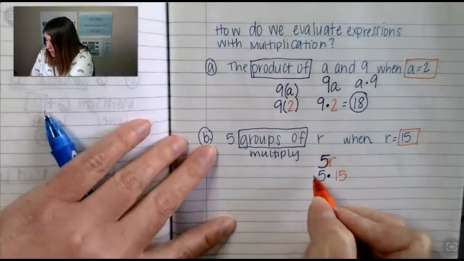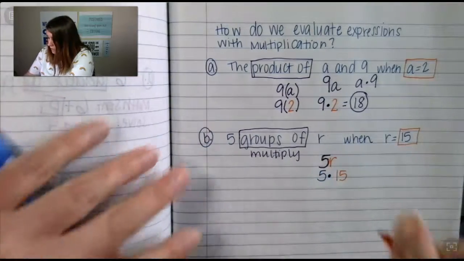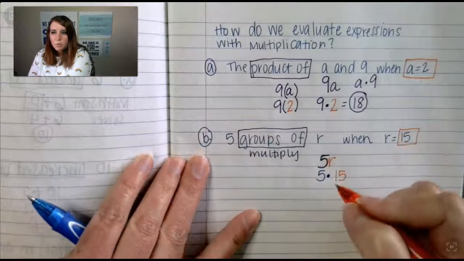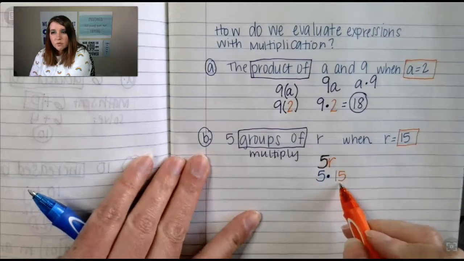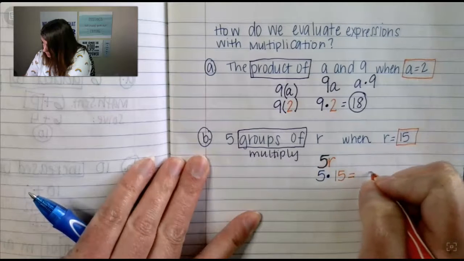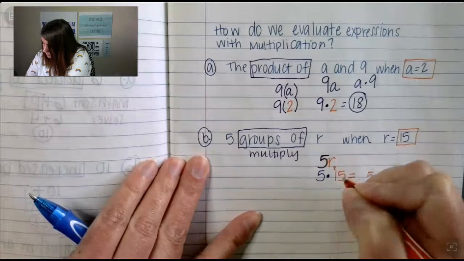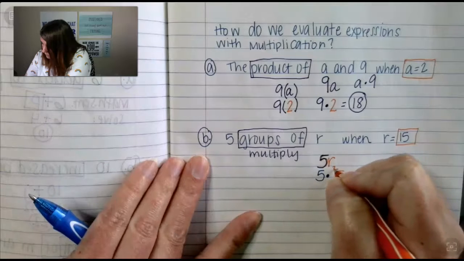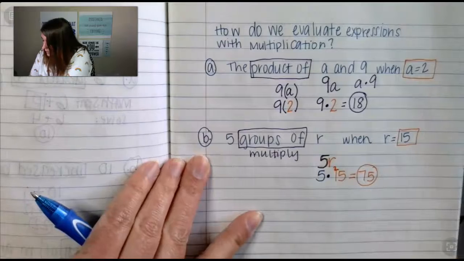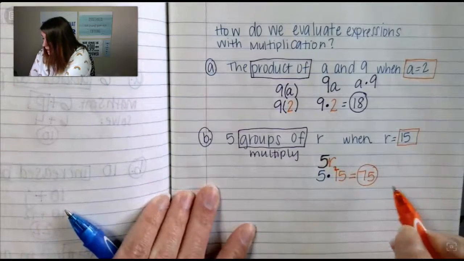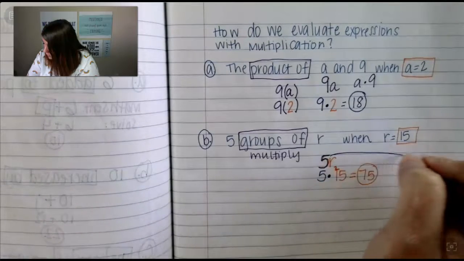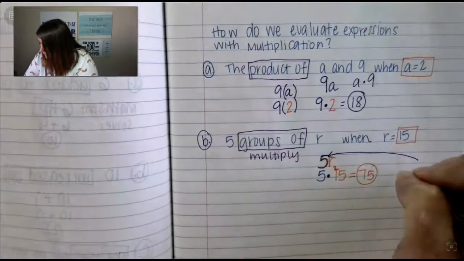I'm going to put a note out here to the side so that I don't forget about that multiplication sign. Now I'm ready to multiply. So 5 times 5 I know is 25. Carry the 2. And then 575 is my total.